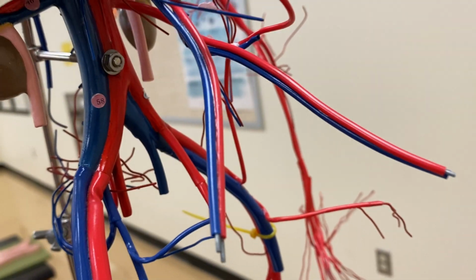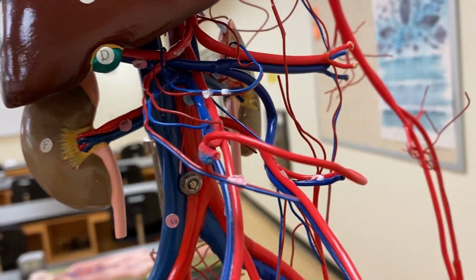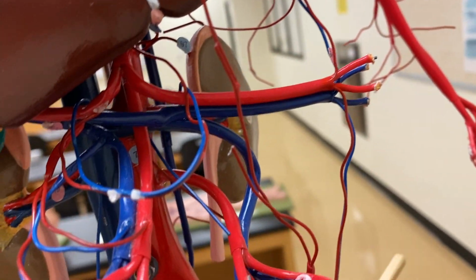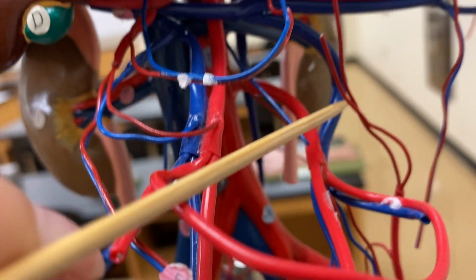Okay, so a very important thing about the superior and inferior mesenteric veins. If you follow these up, I need to point with my stick and then focus it in the camera.